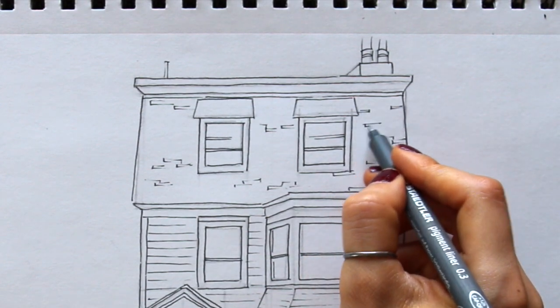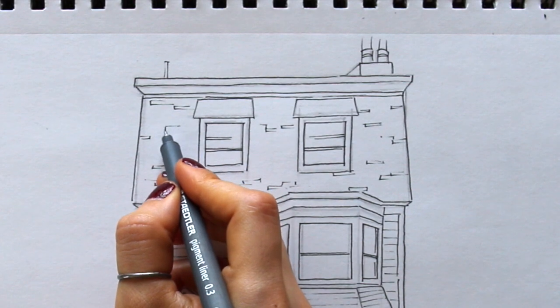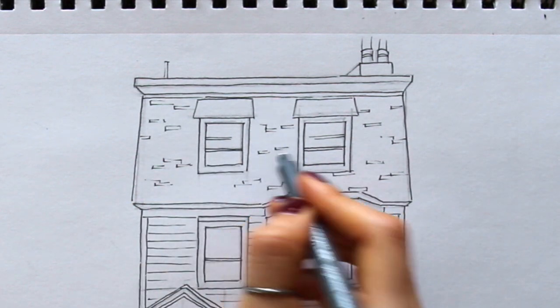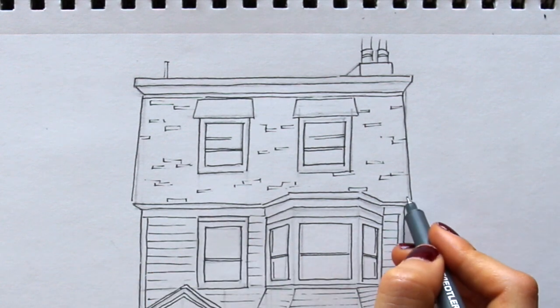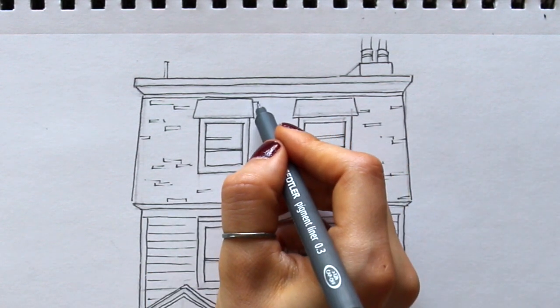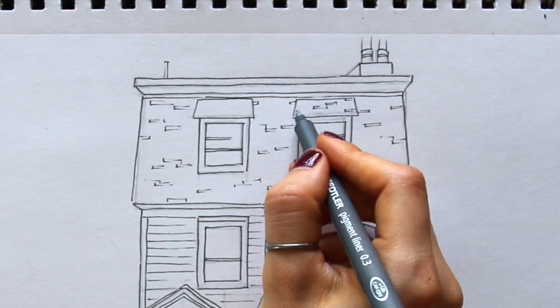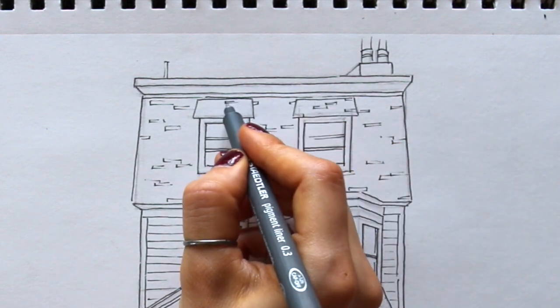It's very easy to just go overboard and start adding and adding and adding, but less is really more, I think, especially with this kind of sketch. And when I'm adding in this kind of detail, I also make sure that I add it in a very irregular way. I want to stay away from patterns or anything that looks too organized.